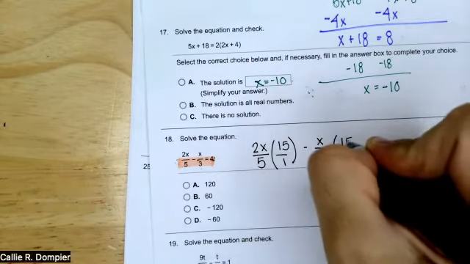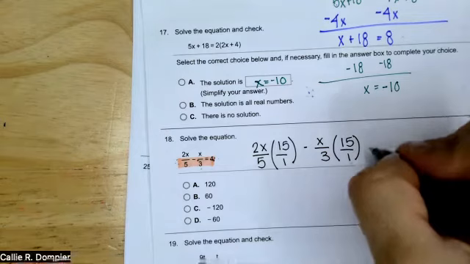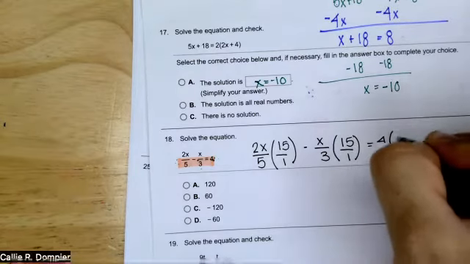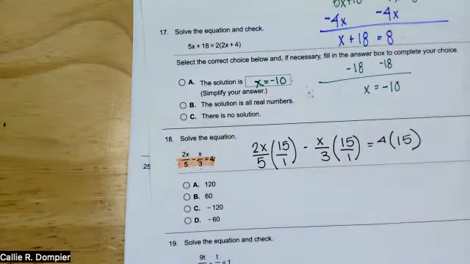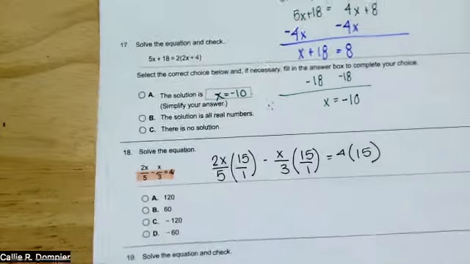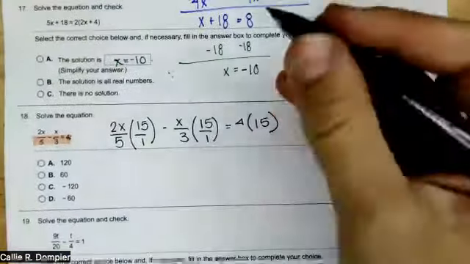So every part of this, we're going to multiply by 15. Good? All right. I know it's a lot.